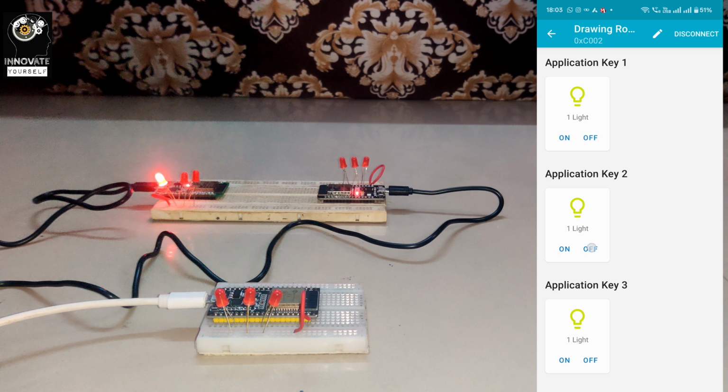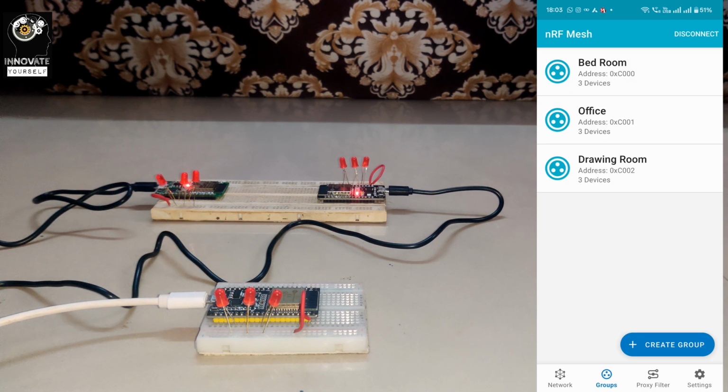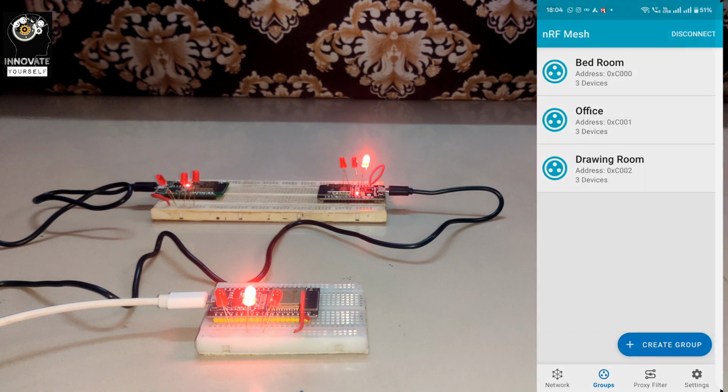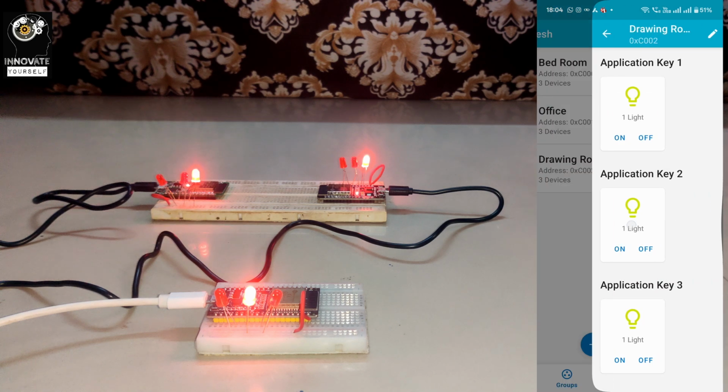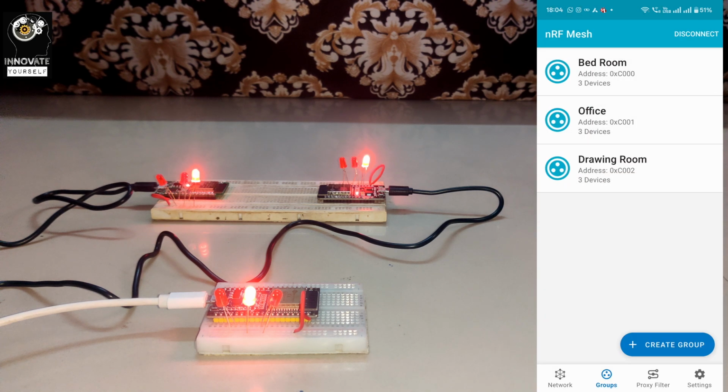In the similar way, we can control any of the appliances we want. Doesn't matter how you are doing it, but all the three devices can be controlled at once with just one application, which is BLE Mesh, and you can control it by yourself. And in fact, this is what we have built on our end, right? So this is how we have done it.